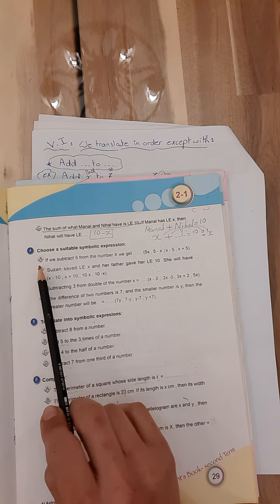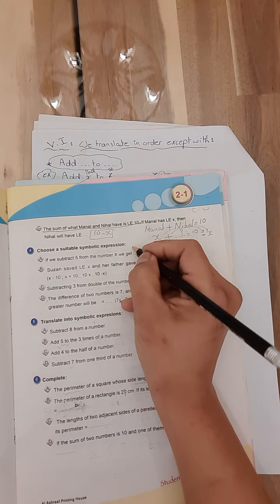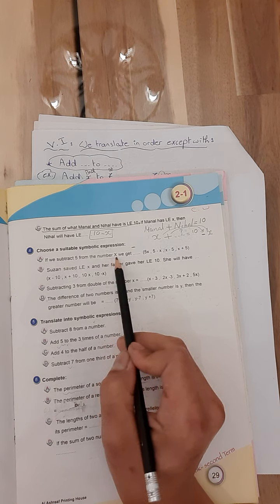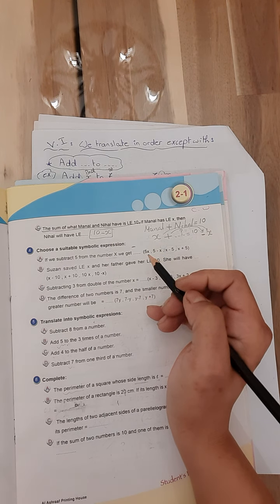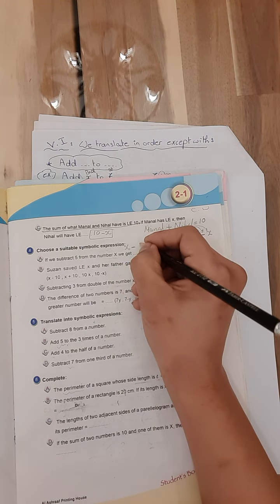We solved like this. Let's solve number 4. A. If we subtract 5 from who? From the number x. Subtract means minus. Prepare your numbers, 5, and it's the number x, which is x. Okay? The third thing, who's the first? Subtract from is an exception. We are going to exchange places. It will be x minus 5.